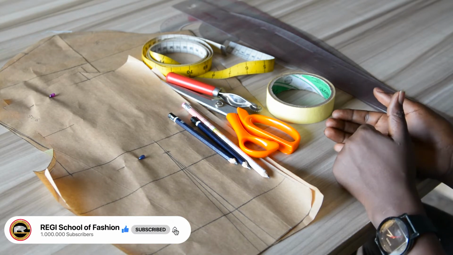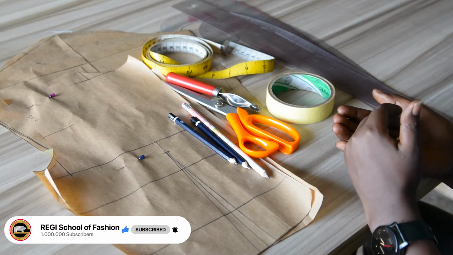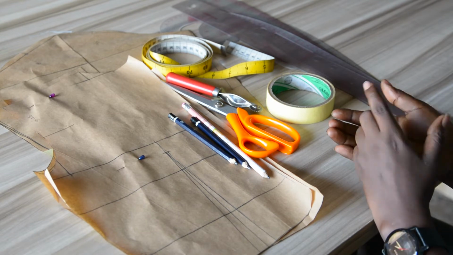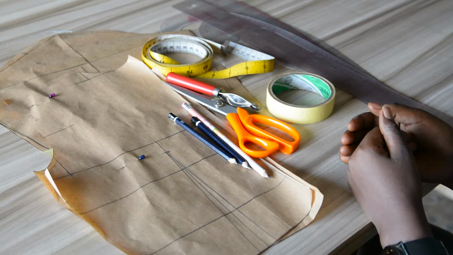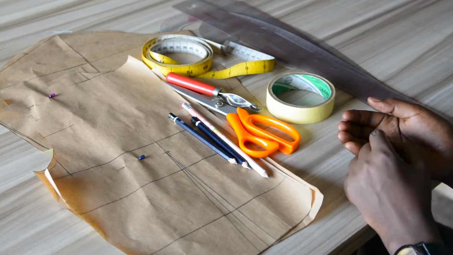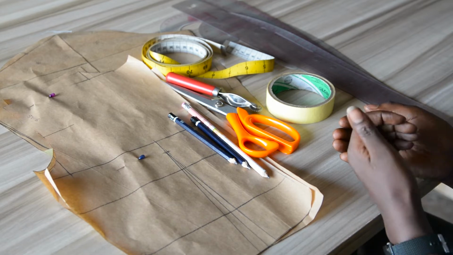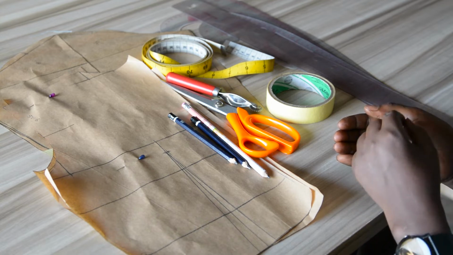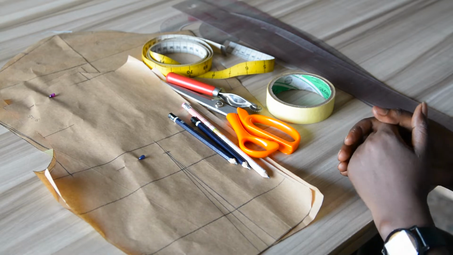Your dart manipulation can be achieved using either the pivot method or the slash and spread method. Now let's go to the neckline area. The neckline on this reference image is in two levels. The first neckline level is from the shoulder point and stops at the base of the neck or desired neck depth, while the second neckline level starts from the first neck depth and stops at the natural waist level.